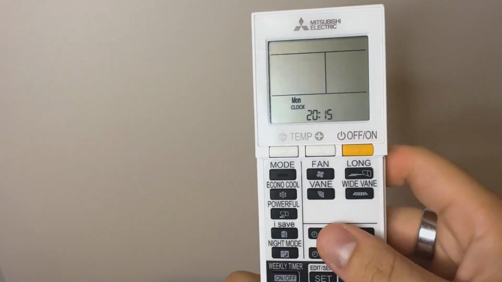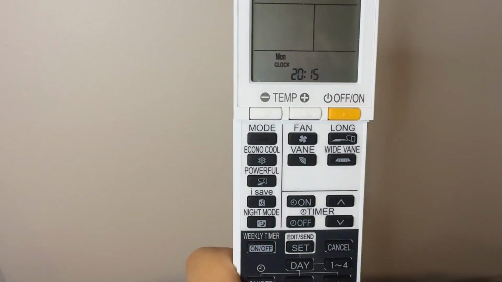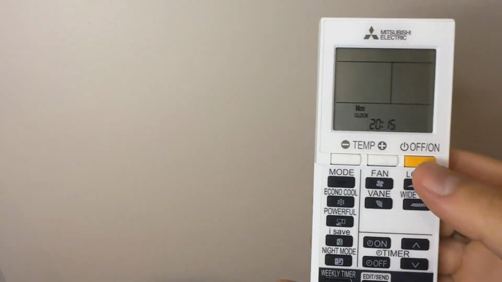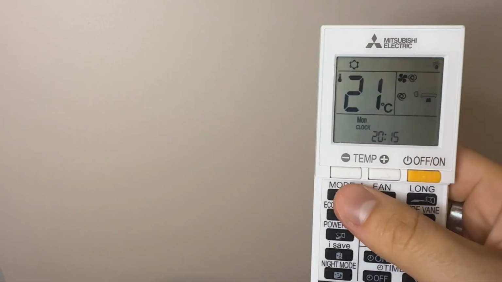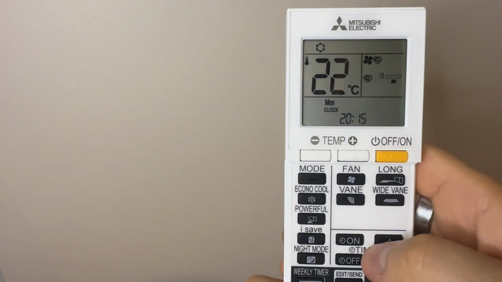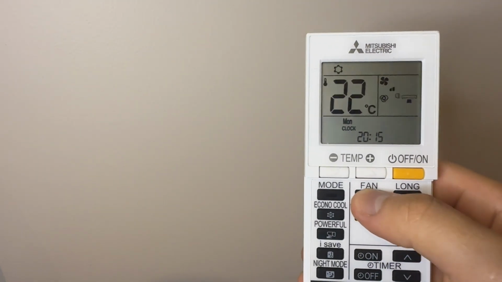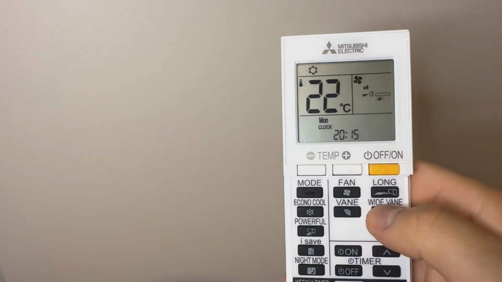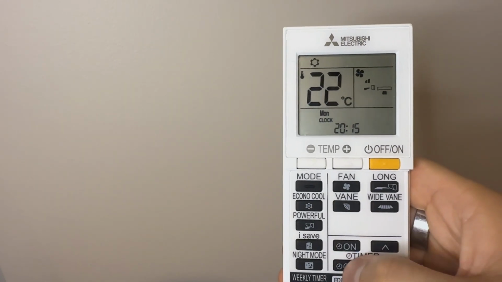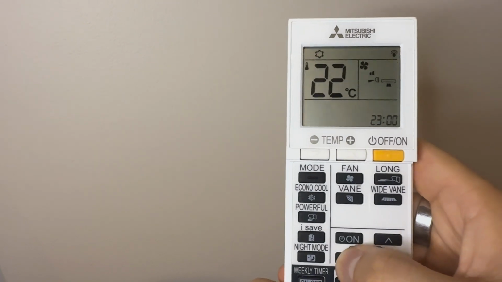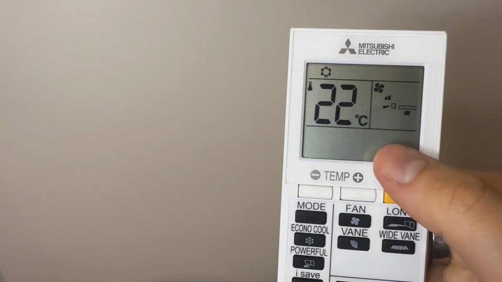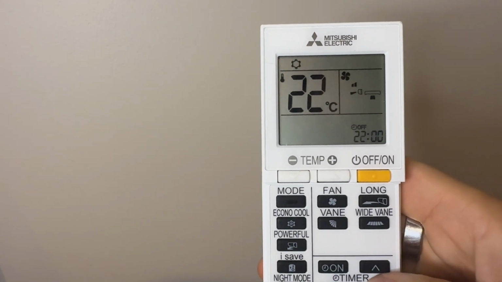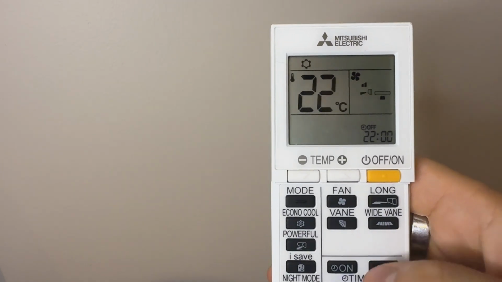So say we get to bed and it's a really hot night, but you don't want to leave the air conditioner on all night. Well, what you do is you turn your aircon on, you put it to your cooling setting that you prefer, with your fan speed you prefer, and everything you like. And then you just tell the air conditioner, okay, you want to press the off button, and this thing will say off, and you tell it what time. Okay, say 10 o'clock tonight, I want my air conditioner to go off.